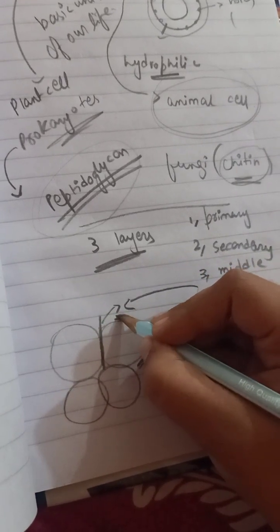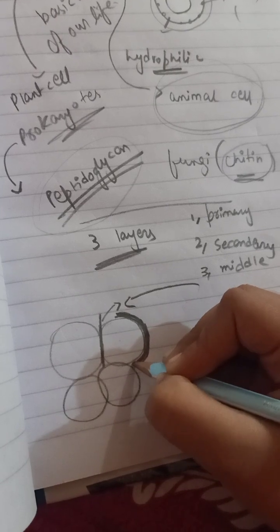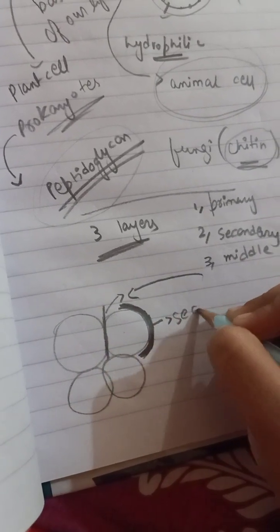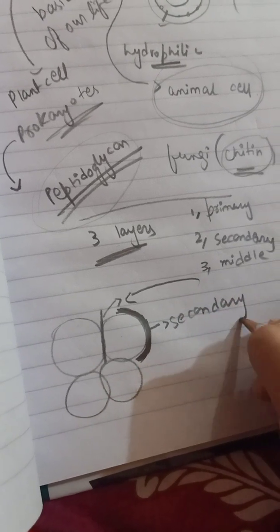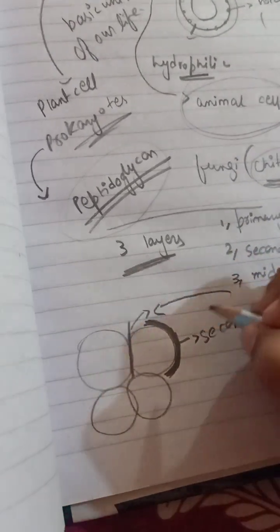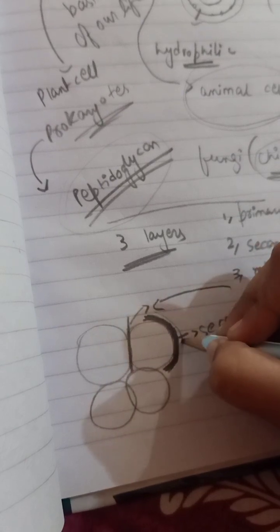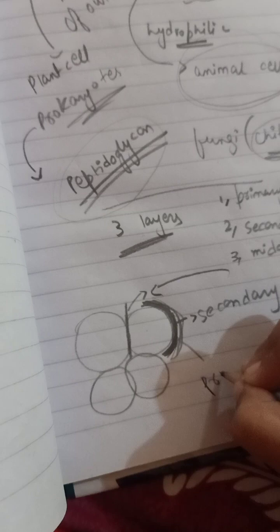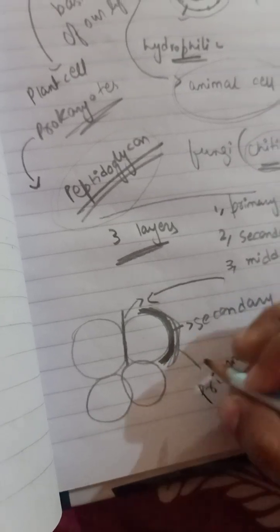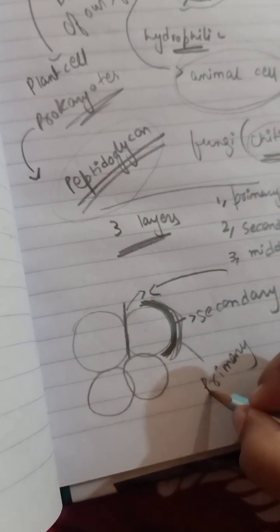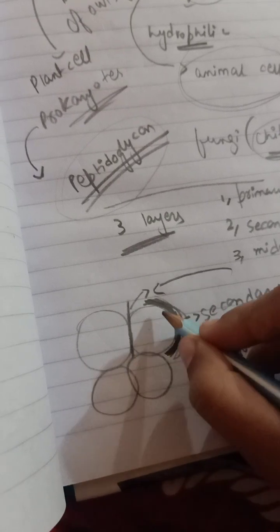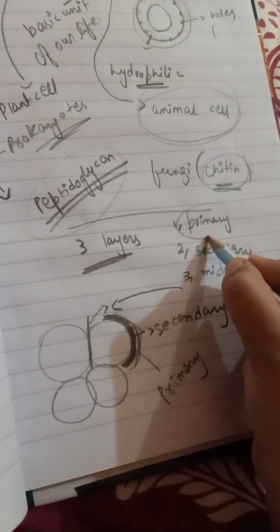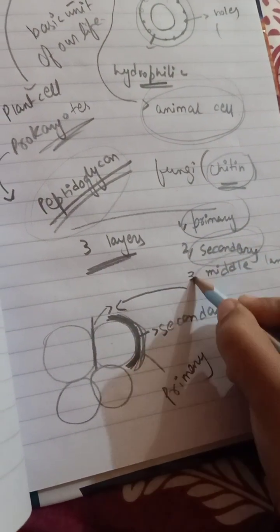This is the thickest layer outside of the cell membrane, the secondary wall, and the outermost is the primary. So first is the middle lamella, then primary, then secondary. First we will discuss the primary, then secondary, and then the middle lamella.